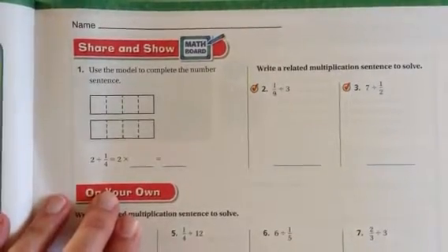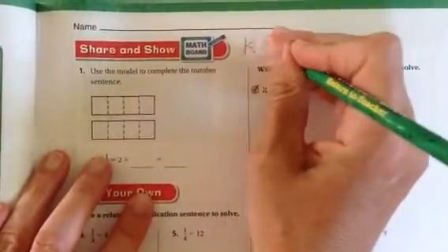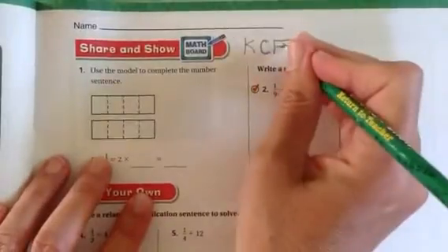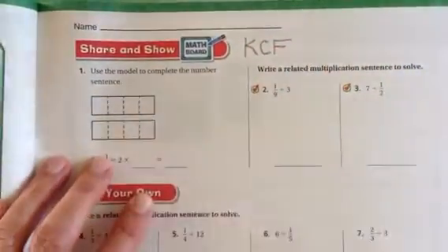Use the model to complete the number sentence. So I'm going to go ahead right from the start and write keep, change, flip. That's my reminder. So not KFC, Kentucky Fried Chicken, KCF: keep, change, flip.